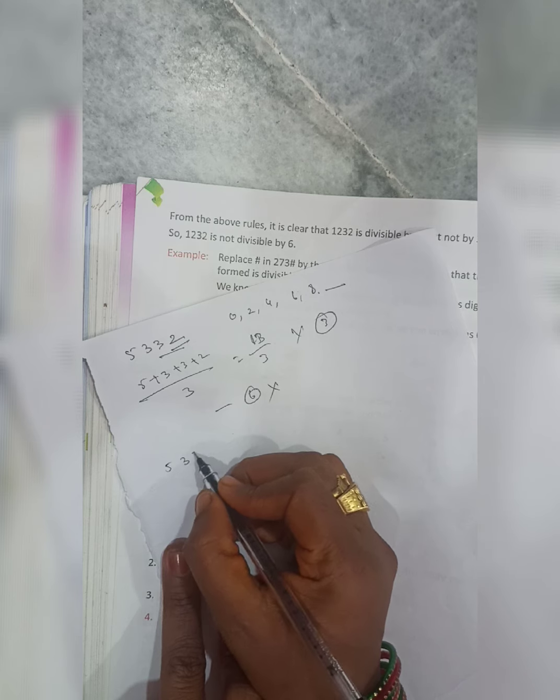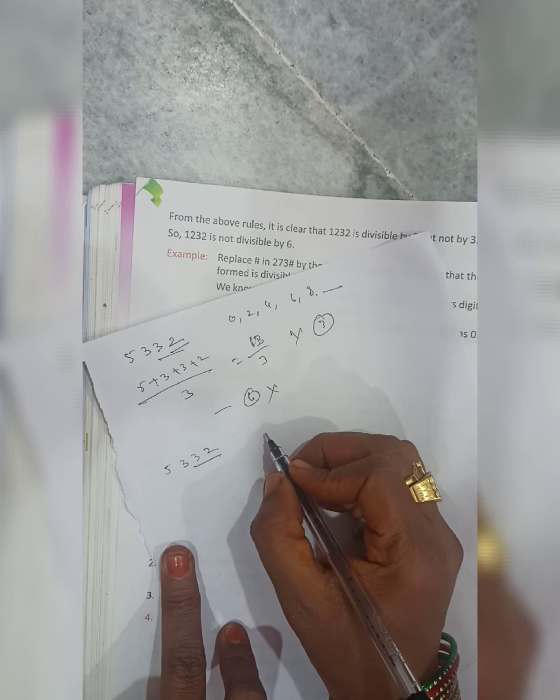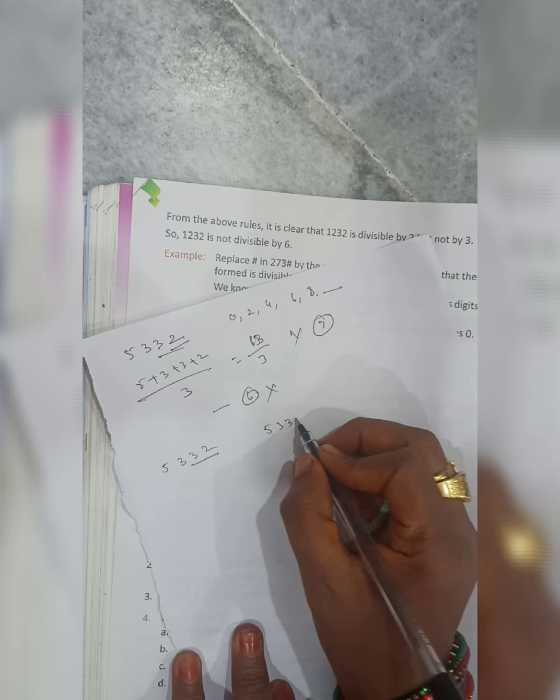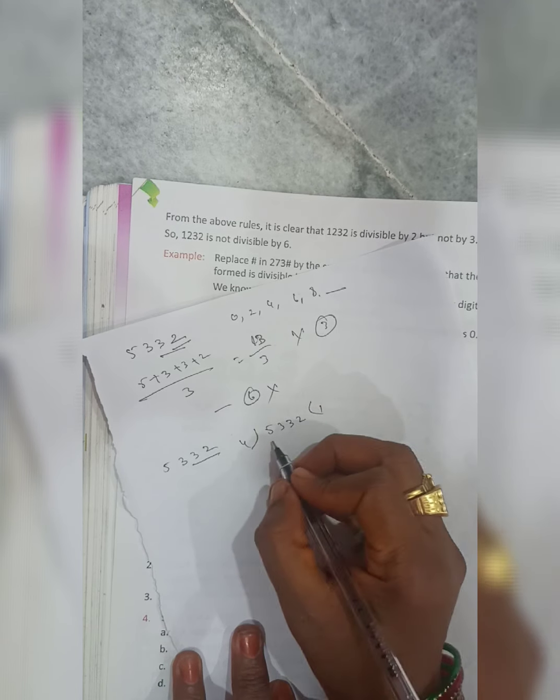4 is divisible. Why? Because 5, 3, 3, 2. Last two digits divisible by 4. Okay. 5, 3, 3, 2.